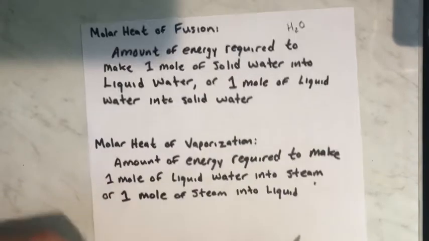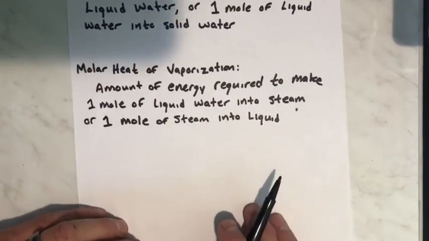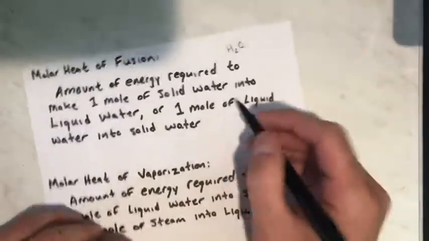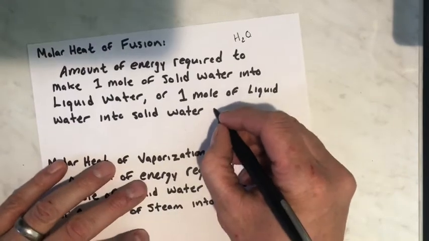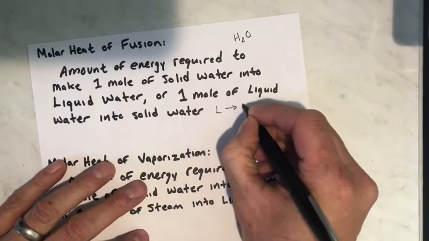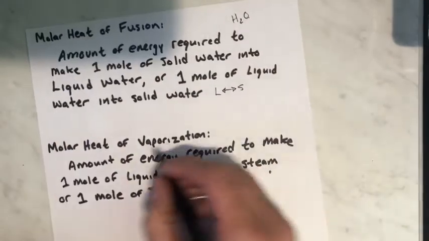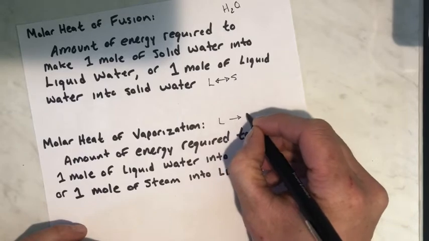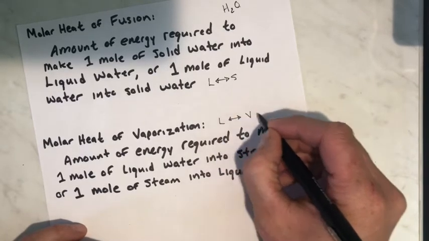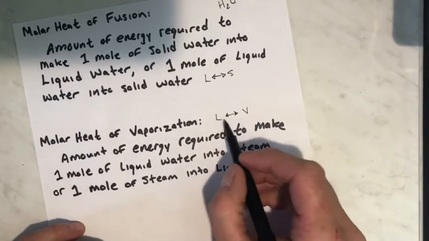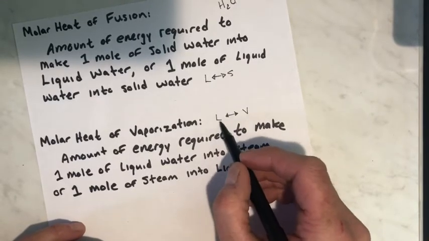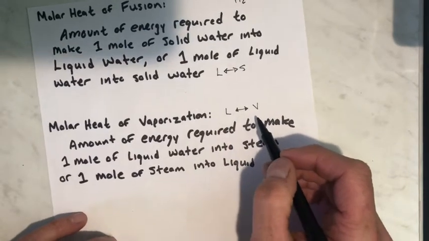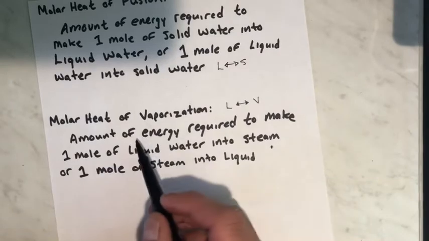Okay? And then molar heat of vaporization is the same idea, but instead of the phase change up here, remember this is the phase change between liquid and solid, so back and forth between liquid and solid. Heat of vaporization is where we're moving between liquid and gas, and I'm going to use V for vapor just to be technically correct here. So here we're talking about the amount of energy it takes to transform some liquid water into vapor water or gaseous water, okay? And we just call that the heat of vaporization.